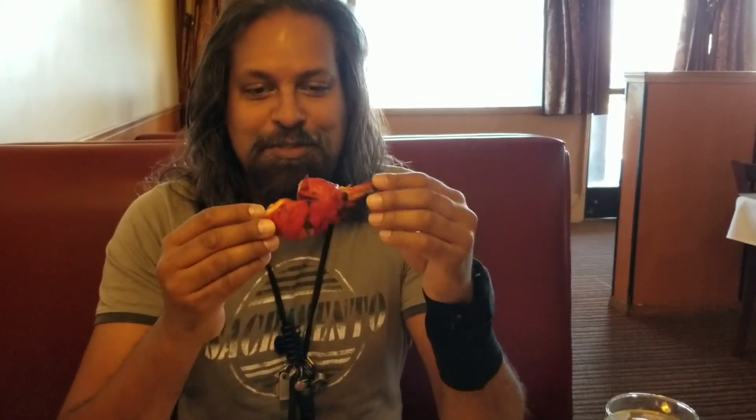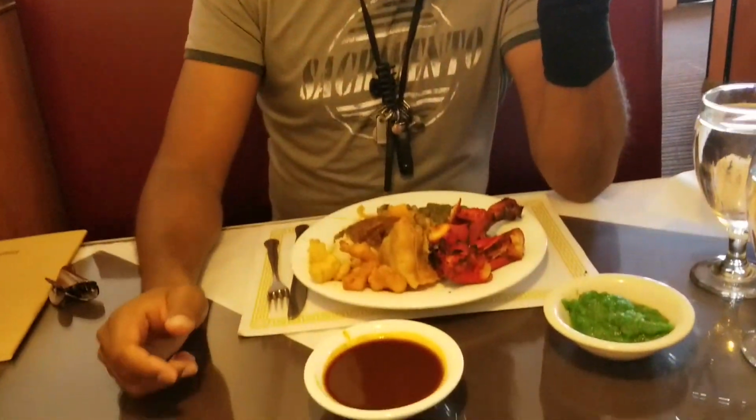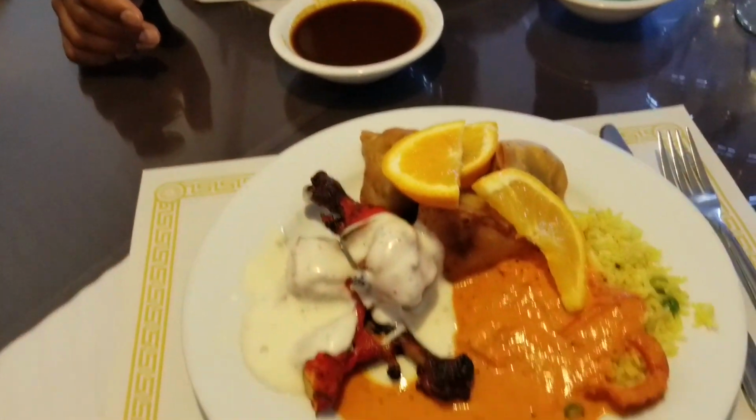Okay. This is the tandoori chicken from the new Taj Palace. He cooks it perfect.